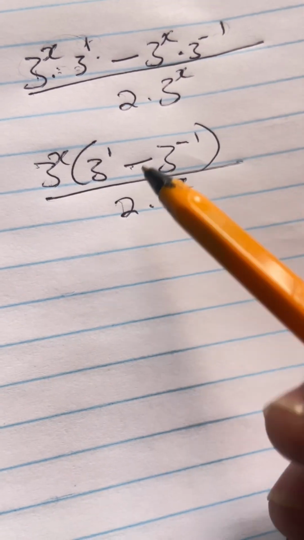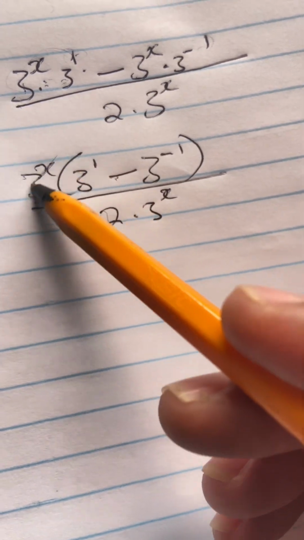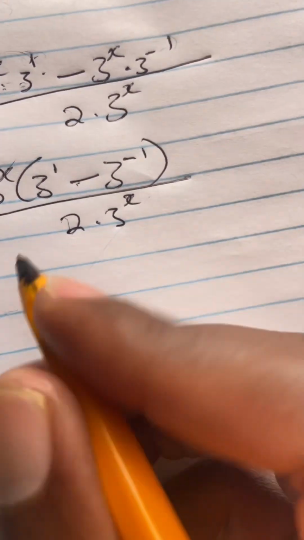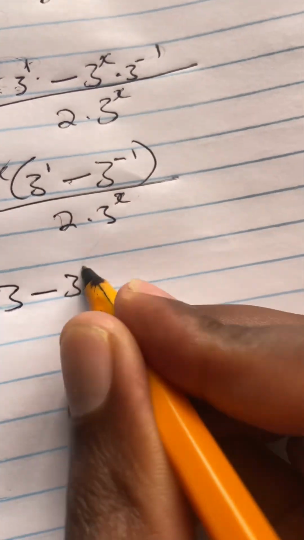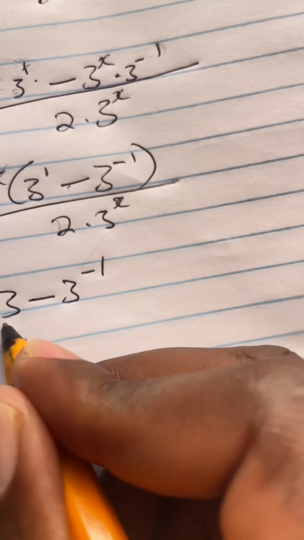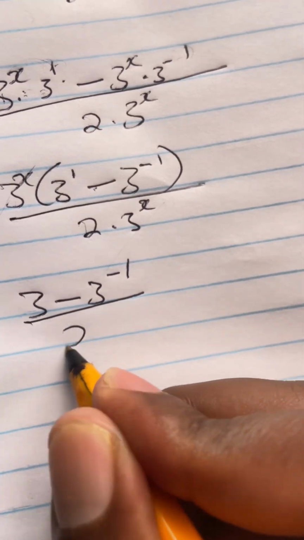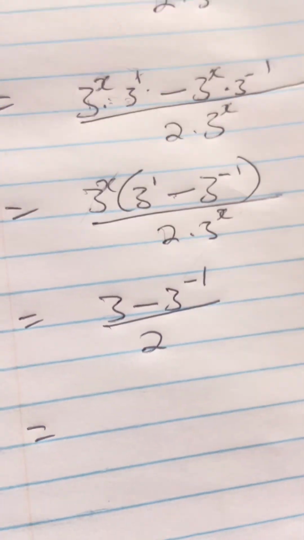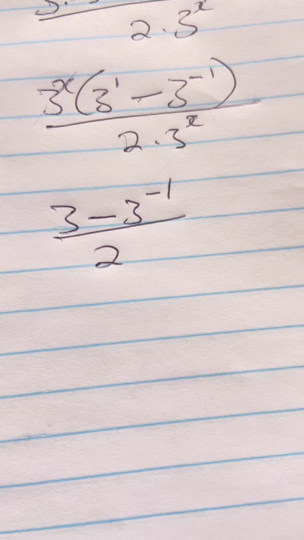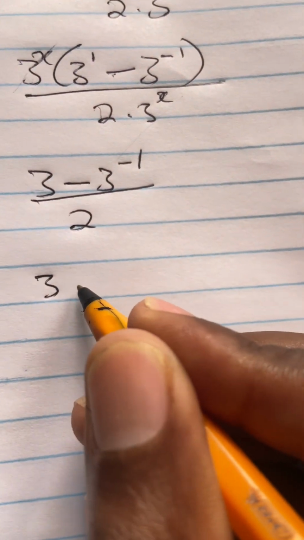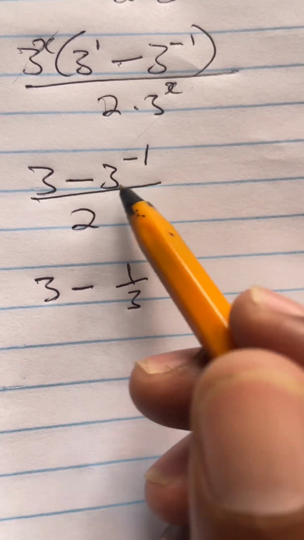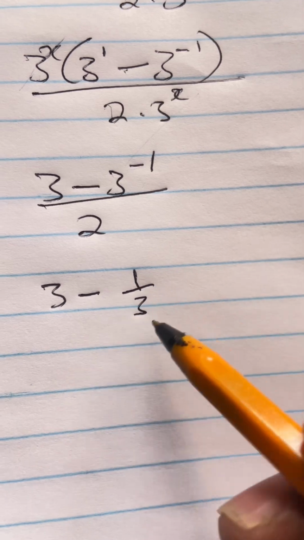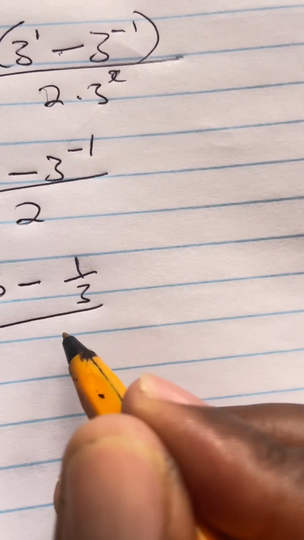So here you can say this will cancel this, so we'll remain with 3 to the power of 1, which equals 3, minus 3 to the power of negative 1, all over 2. So what do we do here? We can write this as 3 minus 1 over 3, because 3 to the power of negative 1 is the same as 1 over 3, all over 2.